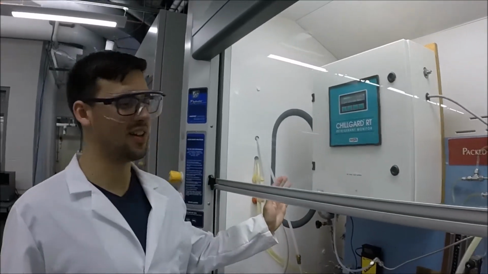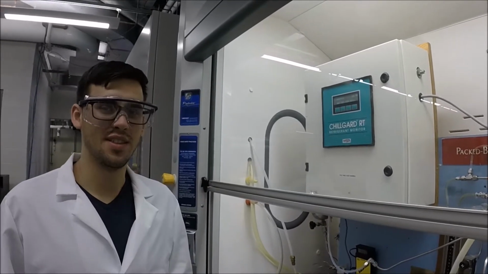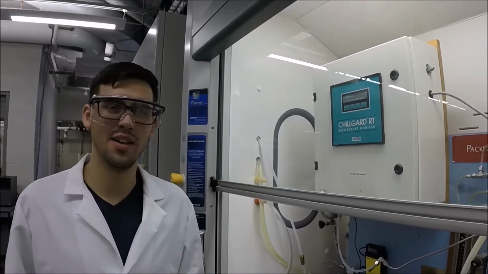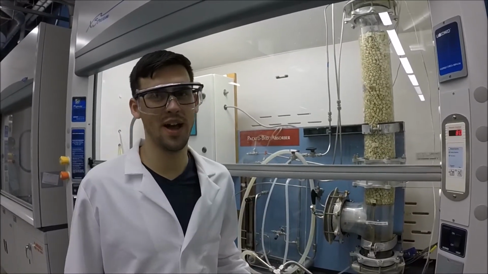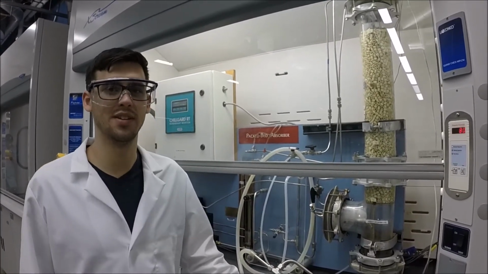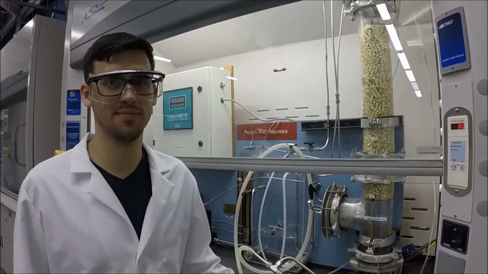This is the ammonia analyzer, and the reading is displayed here. The reading should not exceed 1,000 parts per million, or the ammonia analyzer will have to be reset. The column is filled with random packing, and the packing is 3/8 inch ceramic Raschig rings. Here the packed height is 2 feet.